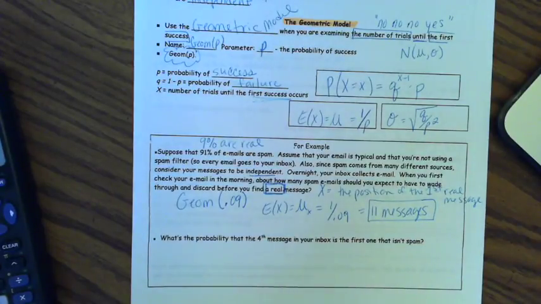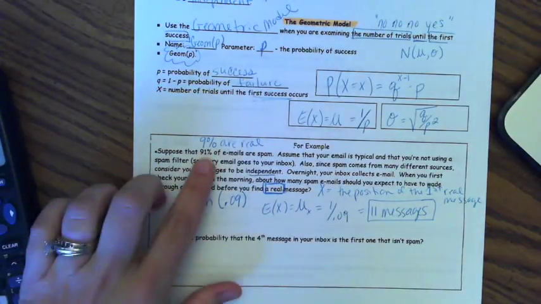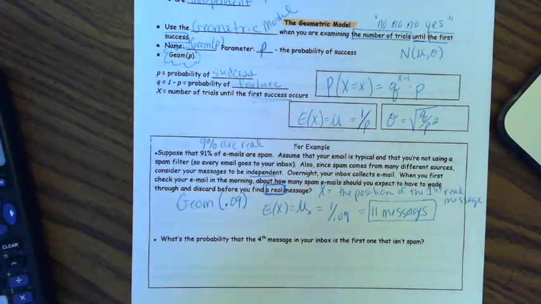And if you kind of think about the numbers, 91% and 9%, that kind of makes sense. 91 out of 100 emails would be spam. So we expect a real message 9% of the time. So we would need to go through about 11 messages until we got to that real one. If you think about that, that should make a little bit of sense to you.